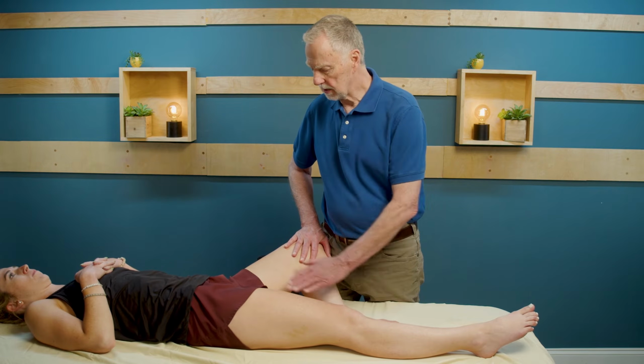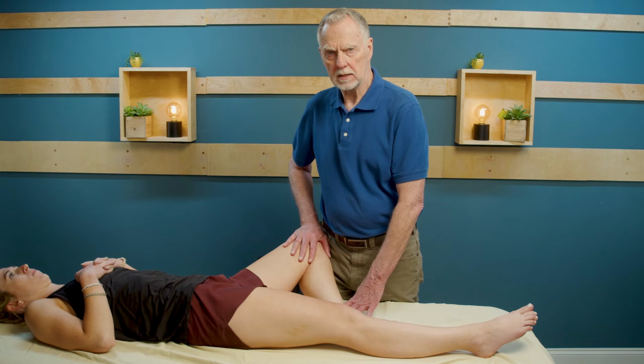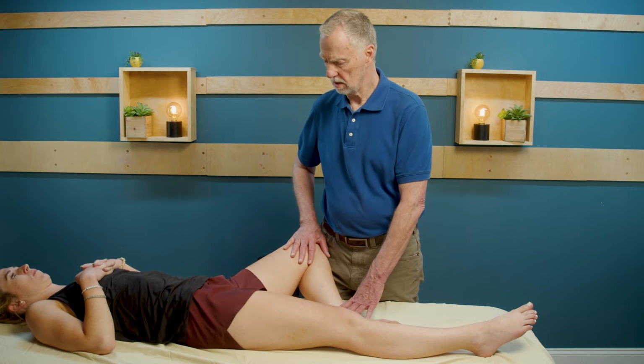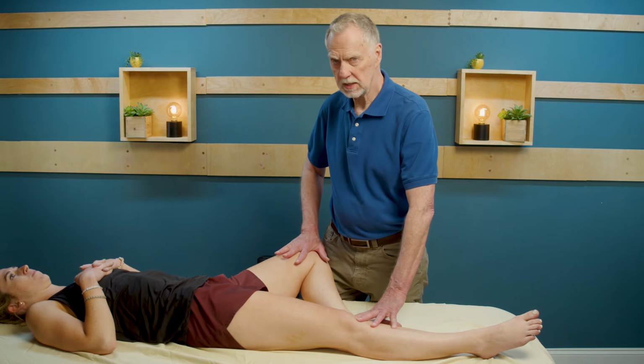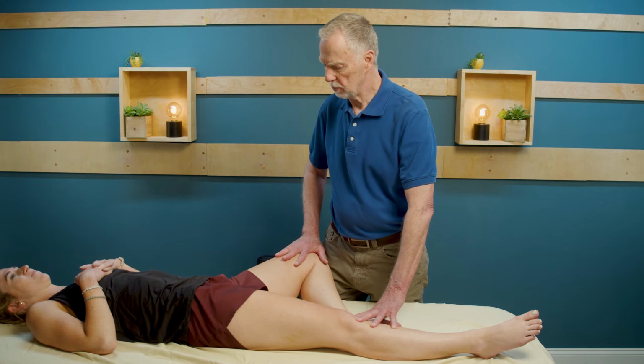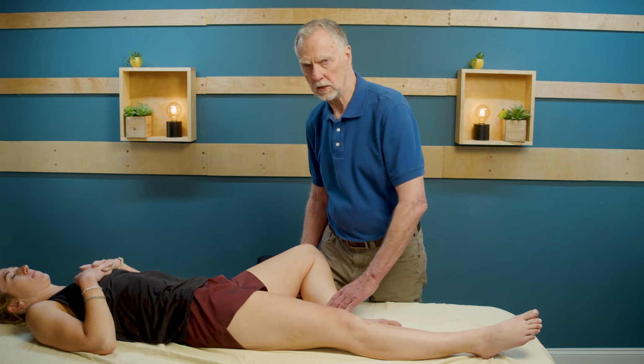This is resisted adduction, and we're looking for an increase in pain, and whether she can pinpoint where the pain occurs. And relax. We could also do a more passive test where we are pressing the knee down to put additional passive stretch on the adductor group, and again, looking for pain or discomfort.